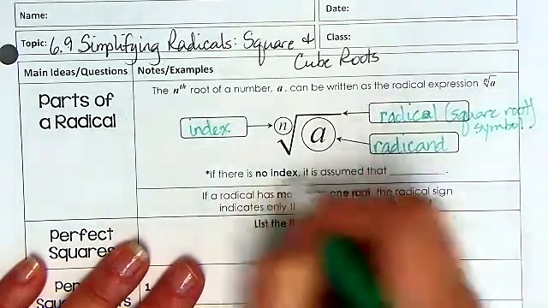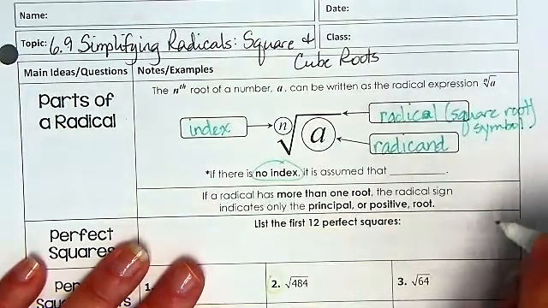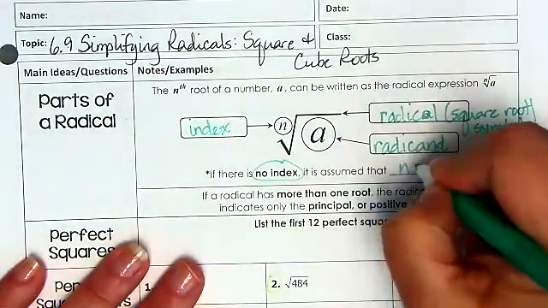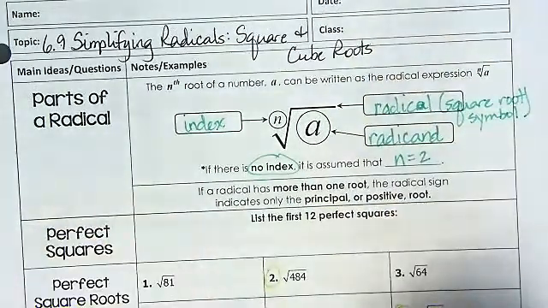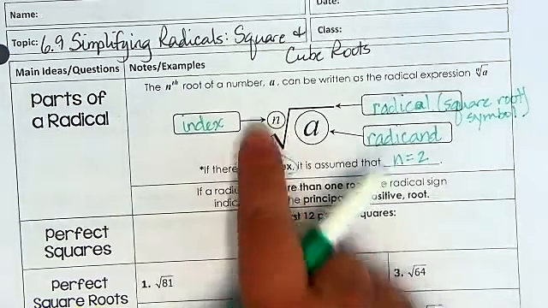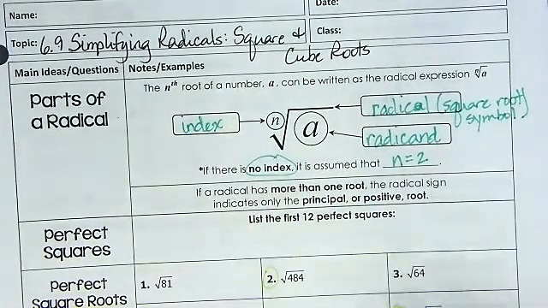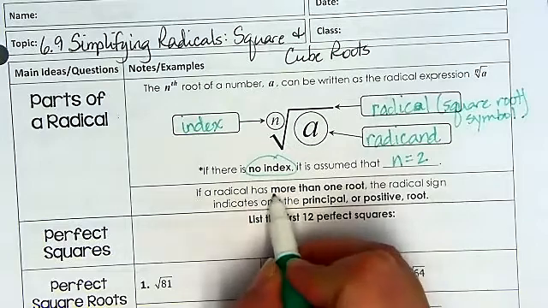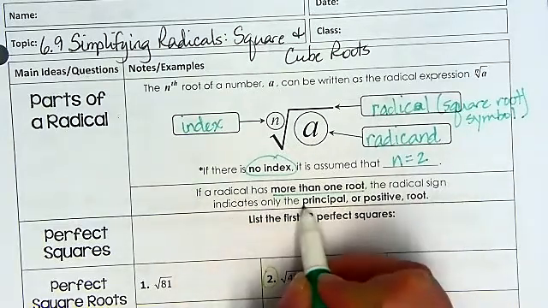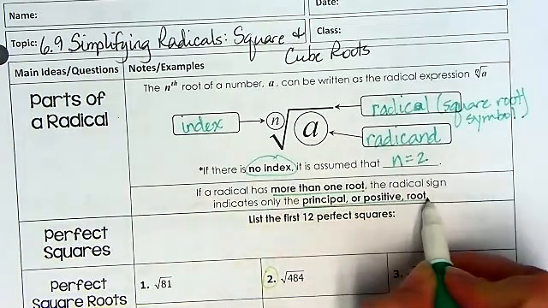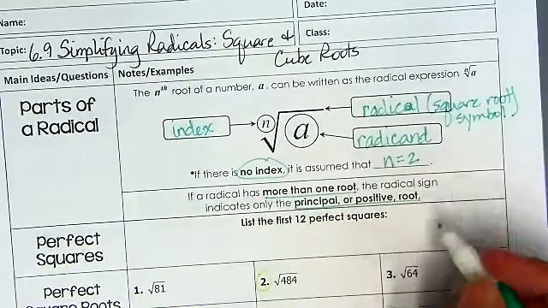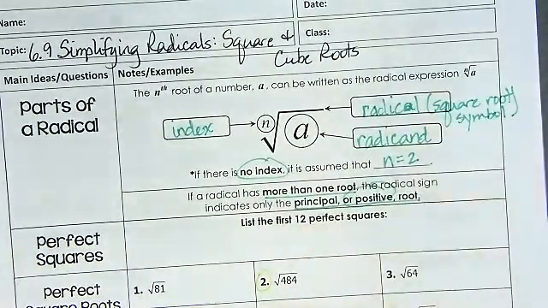If there is no index, it is assumed that n equals 2. When it's a cube root, you'll see a 3 written right there, or anything above a 2. If a radical has more than one root, the radical sign indicates only the principal or positive root. So we don't have to worry about writing the plus or minus right now. We just treat it as being positive.